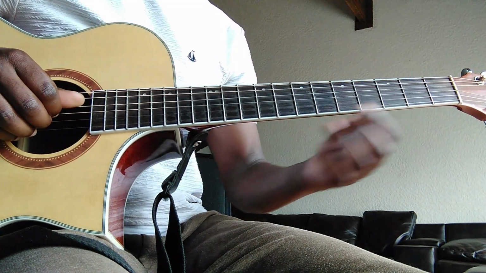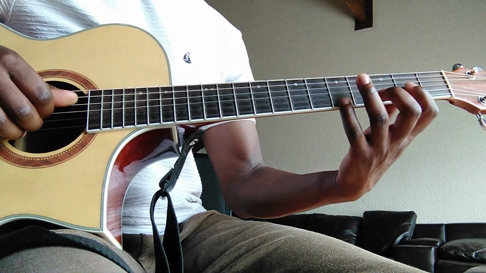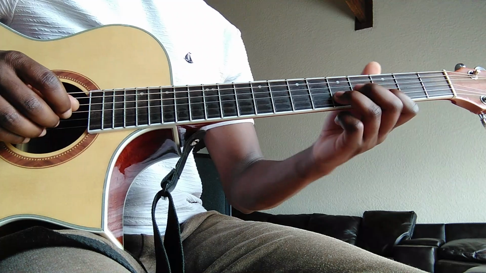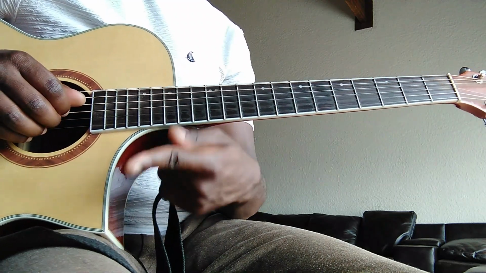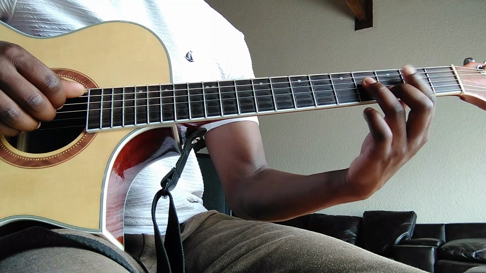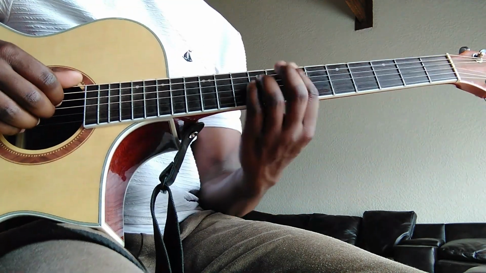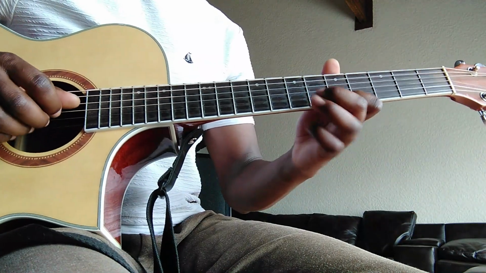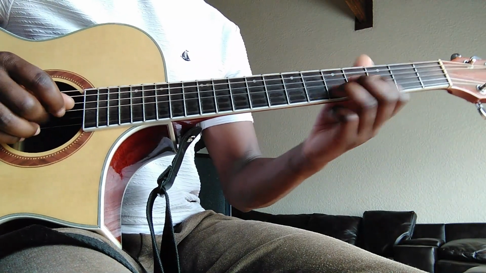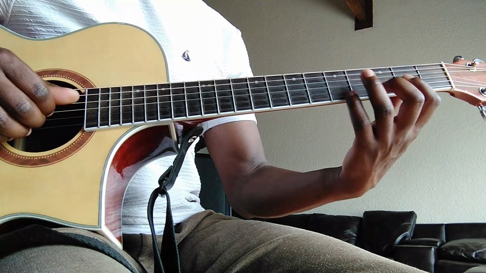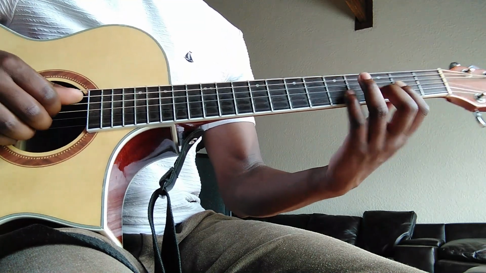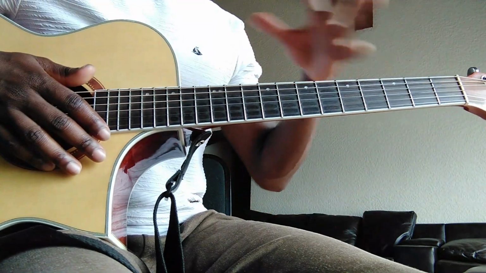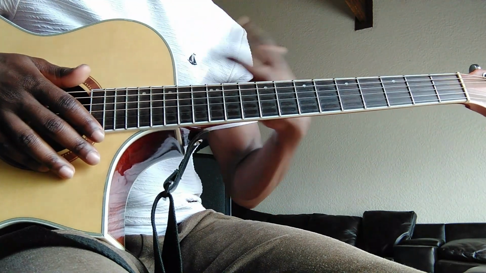Then I play the E, the D major chord. I move to the sixth. You can play it here, play it here, play it here, the way you want it. One. You can play it the way you want. Don't mind the chord at this specific part. Mind the melody.